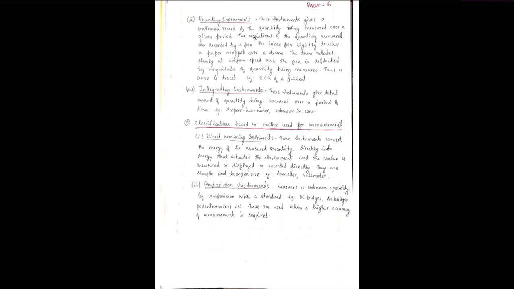Next one is recording instrument. These instruments give a continuous record of the quantity being measured over a given period. The variation of the quantity measured is recorded by a pen. The inked pen lightly touches a paper wrapped over the drum. The drum rotates slowly at a uniform speed and the pen is deflected by the magnitude of the quantity being measured. This curve is traced. Example ECG.